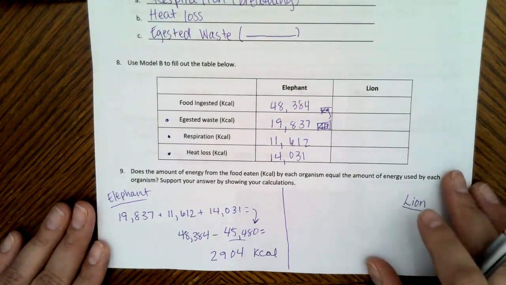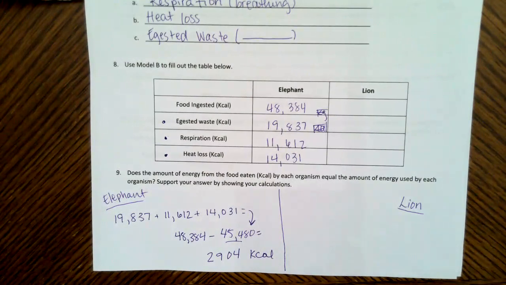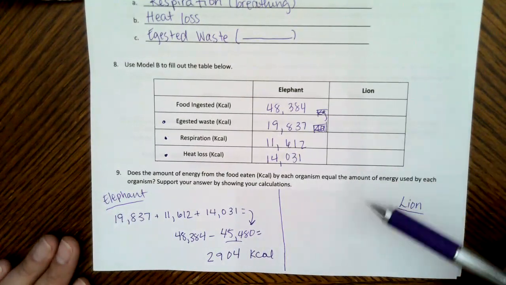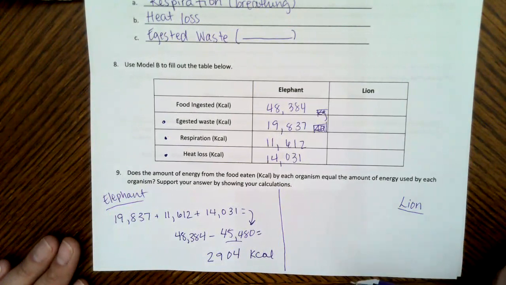Let's find out. Okay, so at this point in the video, you should definitely be pausing to complete the lion portion here. Okay, so pause the video.